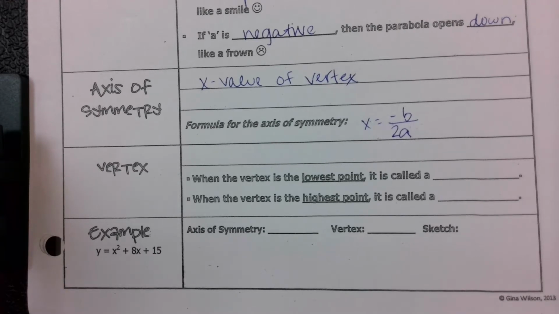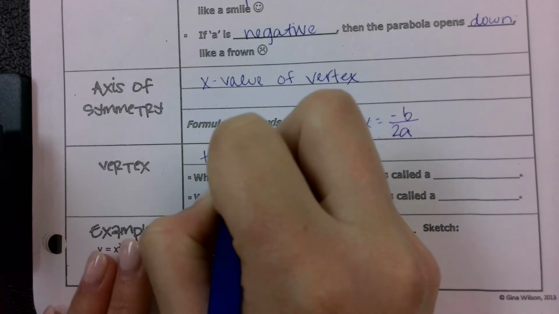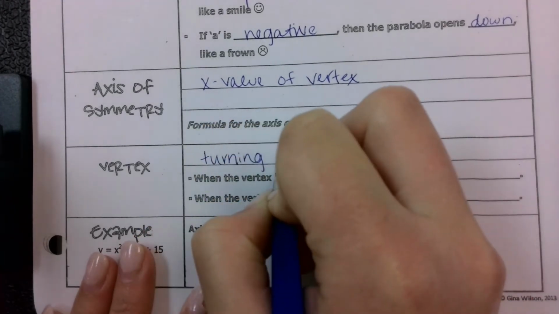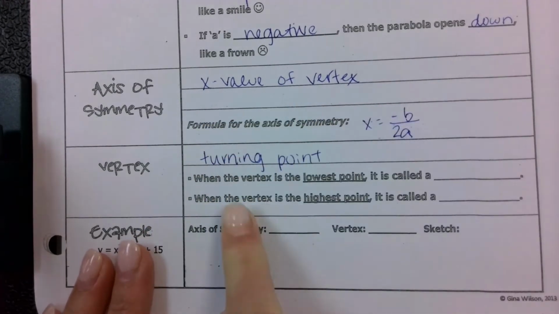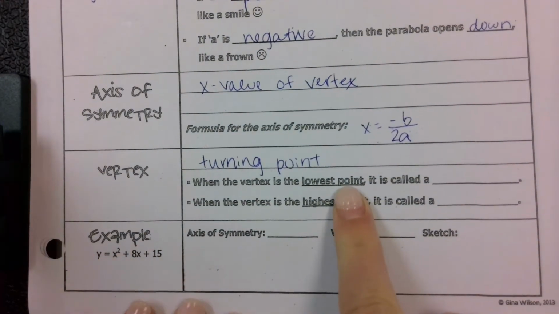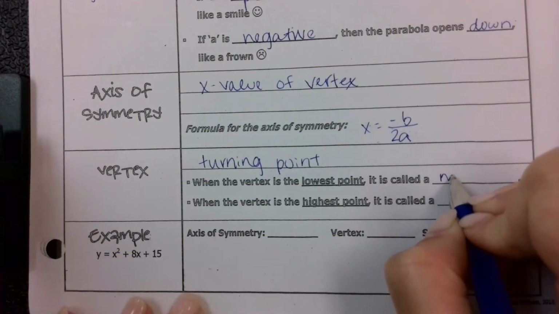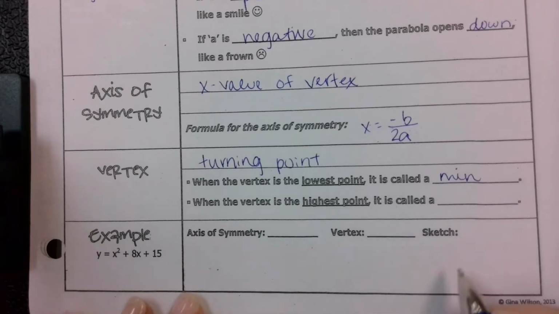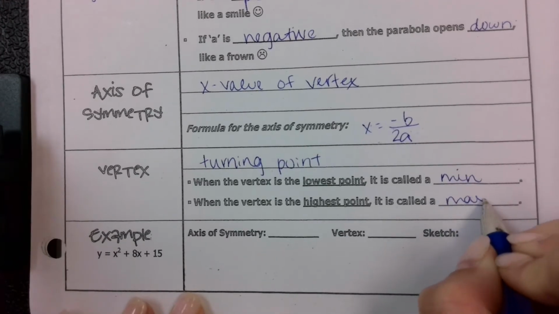Your vertex is like your turning point. Yeah, I think that's what we've been saying for it. When it's the lowest point on a graph, what have we called it? Your minimum. What if it's the highest point? It would be a max. Good.